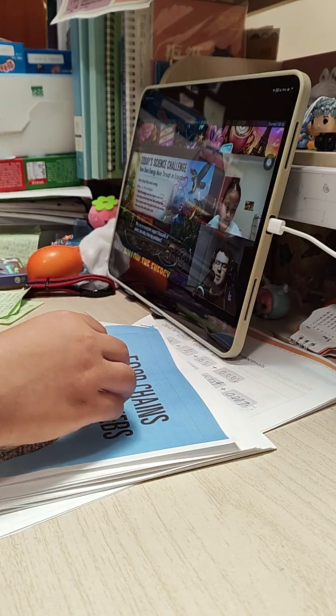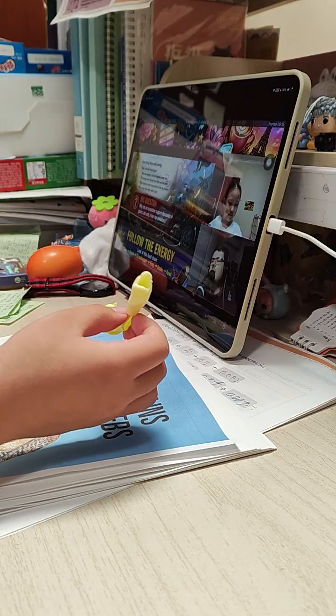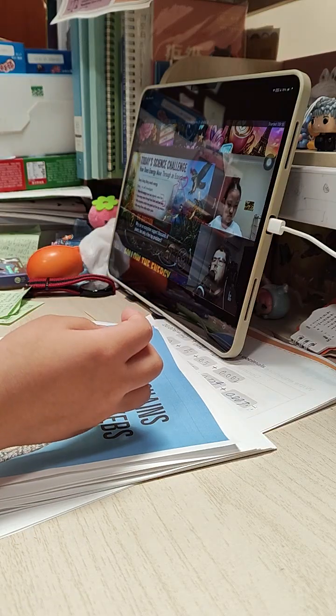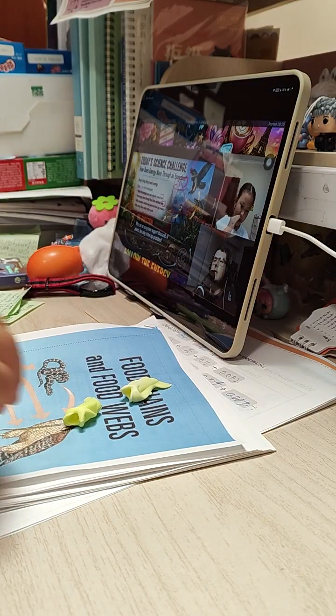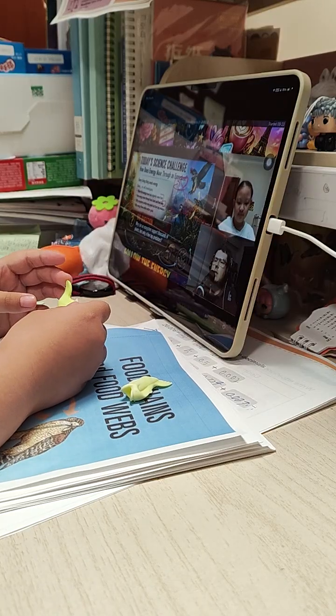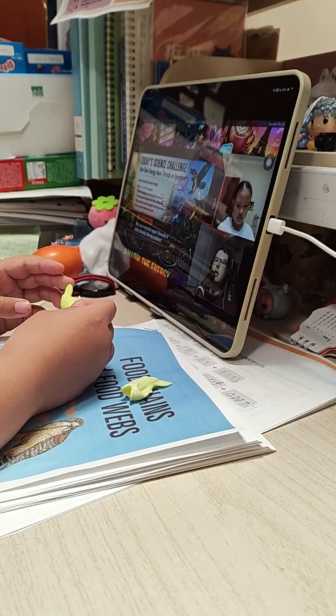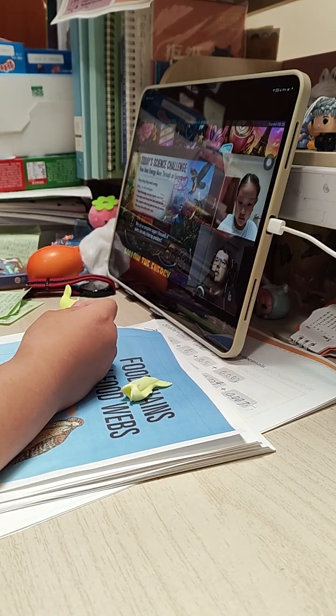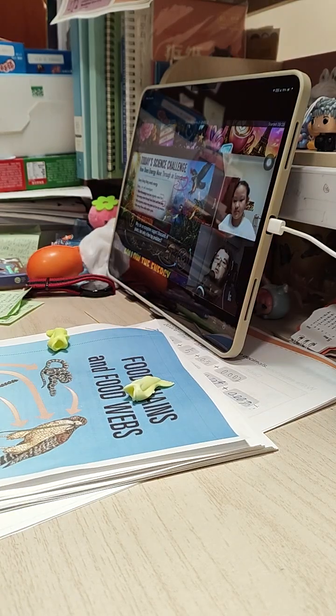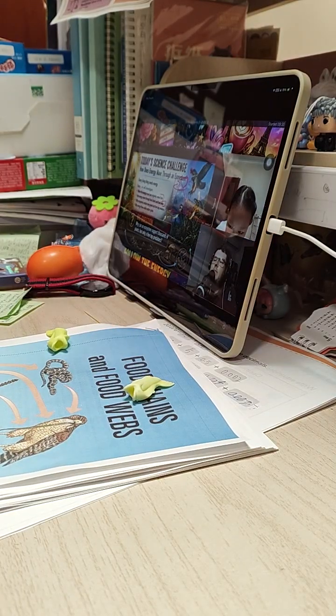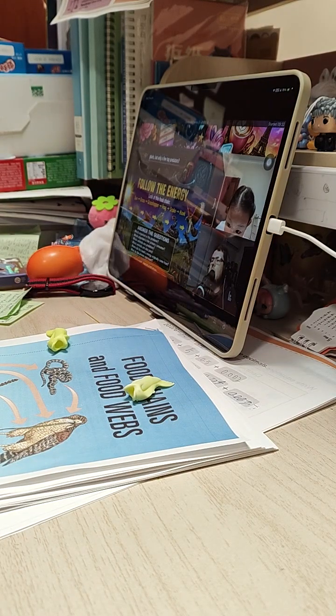Good, yes, exactly. So if there are too many top predators, they will eat all of the other things in this food chain, and then eventually they will also die out because there won't be any food for them. Good. So let's see.